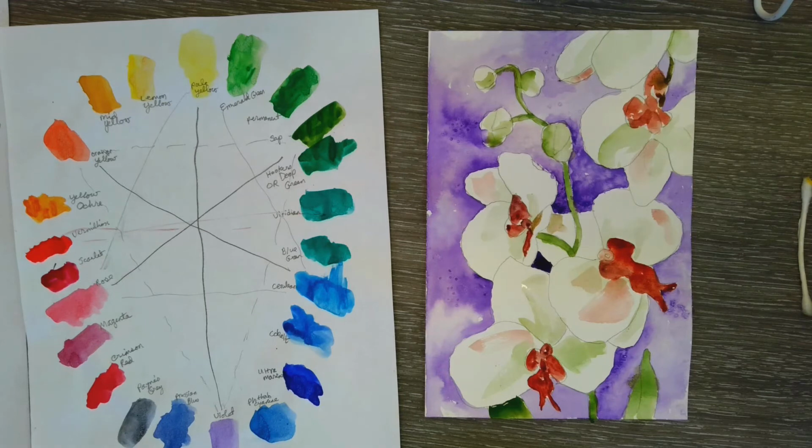That's really pretty. What are you gonna do for your background? You gonna leave it white? I don't know, what do you think? You could do a little bit of blue for contrast, like a pale cerulean blue, which I think is this right here. Or you could leave it white. It's really your call.